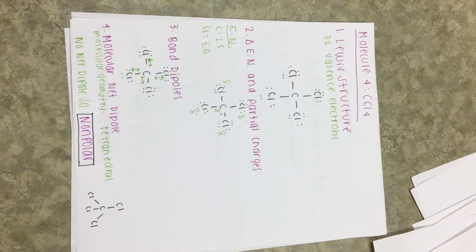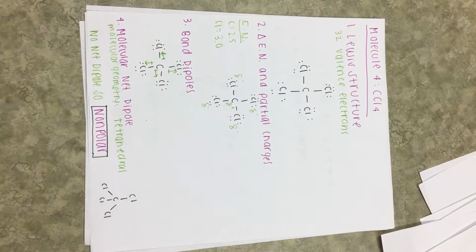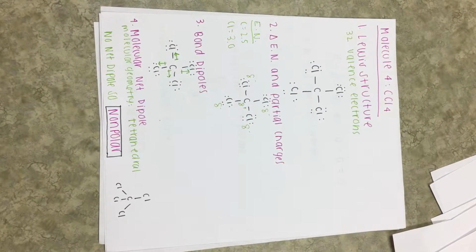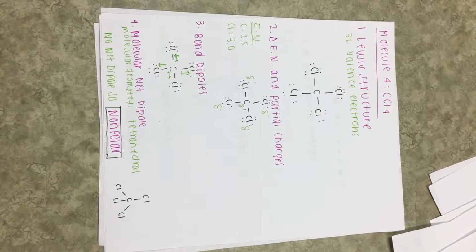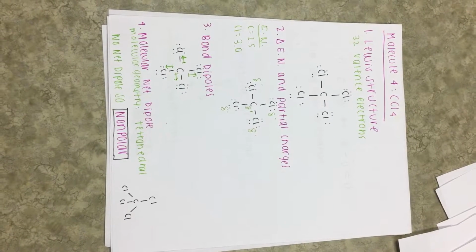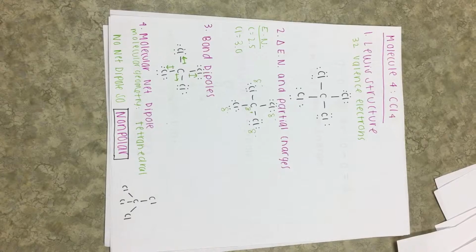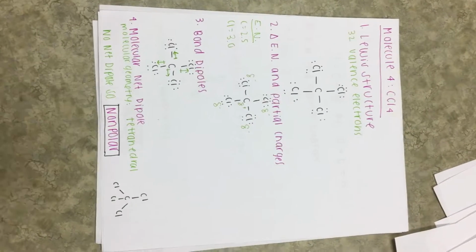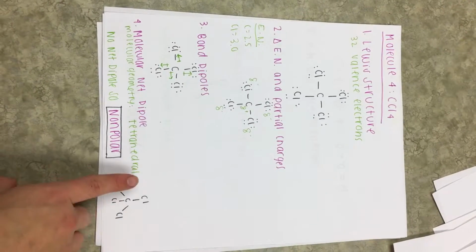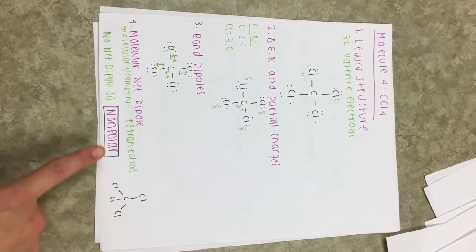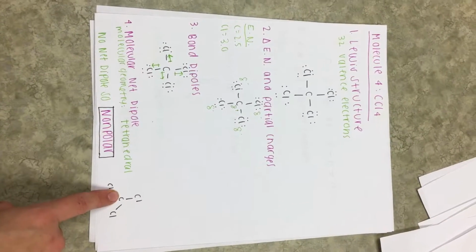The arrows show you the direction of the charge separation. The length of the arrow represents the magnitude of the charge separation. In order to find out whether the bond dipoles cancel or not, we have to look at the 4 domains around the center atom. 4 domains is a tetrahedral molecular geometry. Since all of our 4 domains are the same, we will have no net dipole. Since there is no net dipole, that means this molecule would be nonpolar.